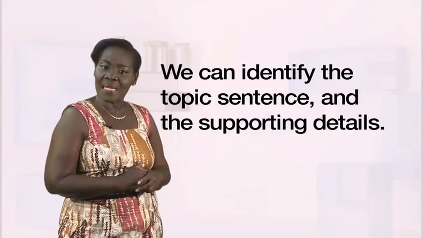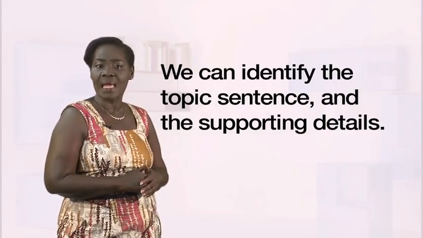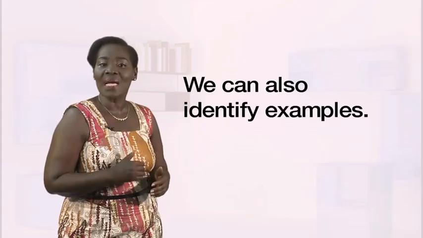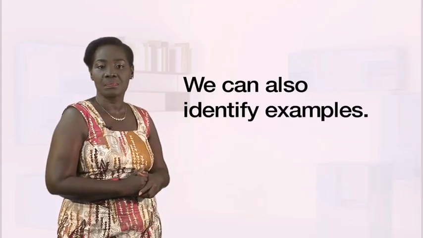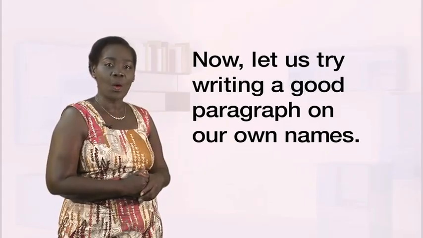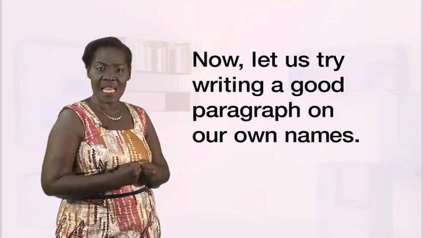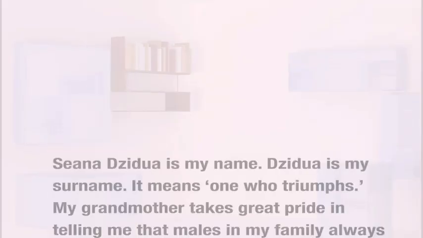Now, we can identify the topic sentence and the supporting details. We can also identify examples. Now, let us try writing a good paragraph on our own names. Let us read the example once again and then write one on our own names. Here is the paragraph.